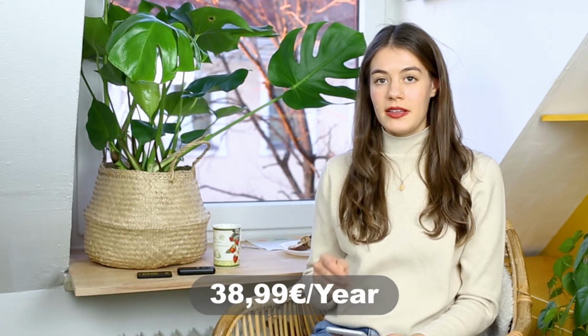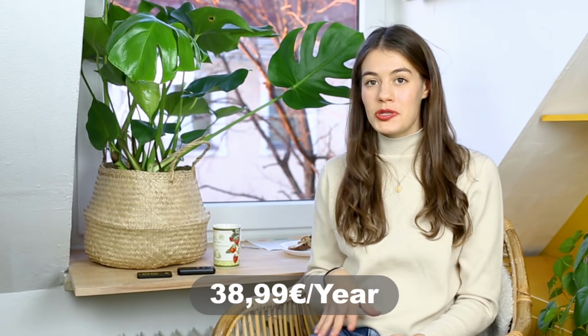So the second app I want to show you is Facetune 2, and probably most of you know this app as this is the most famous app for skin retouching and face tuning, and it is the most famous one definitely for a reason, as you can do so much stuff in there, but it is not for free. You have a 7-day trial, and after that it costs 38 euros per year. So it's definitely not the cheapest one, but it has some advantages.